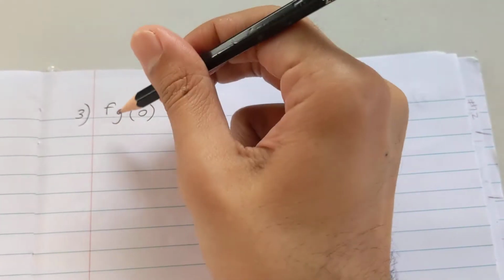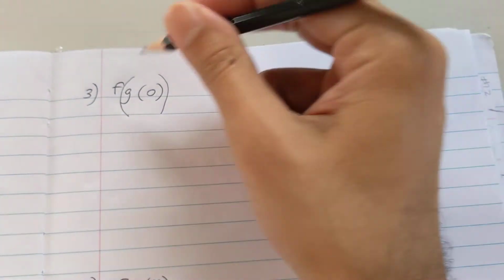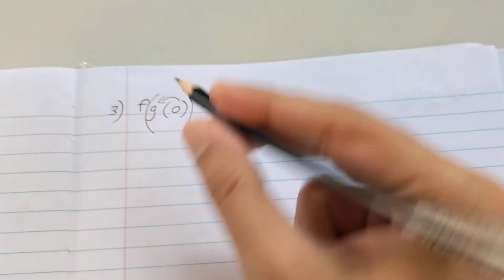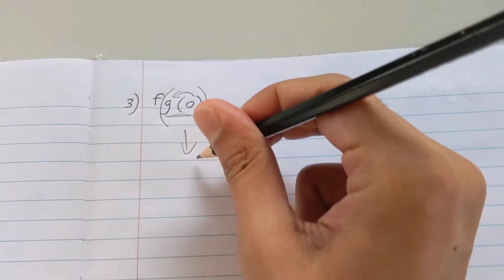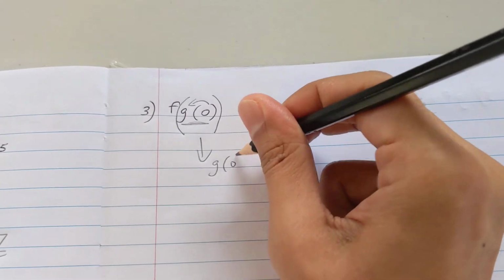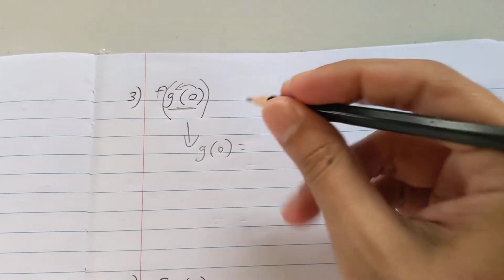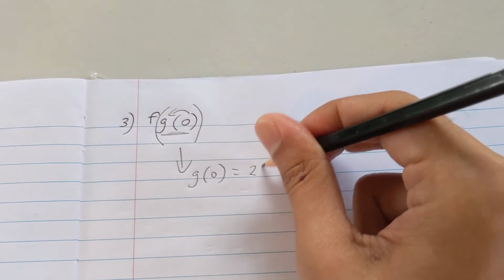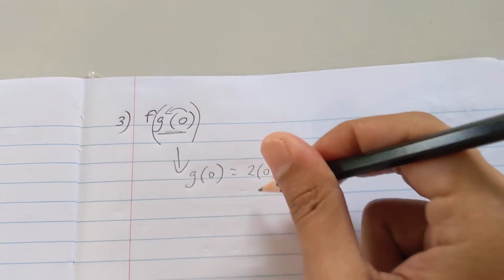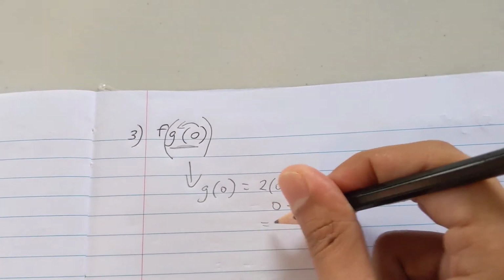Let me look at the next one, because again, you're going to bump into some negative values. So we're going to look at fg at 0, which means I'm going to put my brackets on it and stick 0 into the g function first, only because the number is closest to that function, that letter that represents the function name g this time, so we're doing that part first. So I'm going to work out g at 0. So g at 0 means I'm looking at the g function, and just to remind you of the g function there, 2x minus 5, in place of x I'm going to put 0. So anything times 0 is 0, take away 5, minus 5.